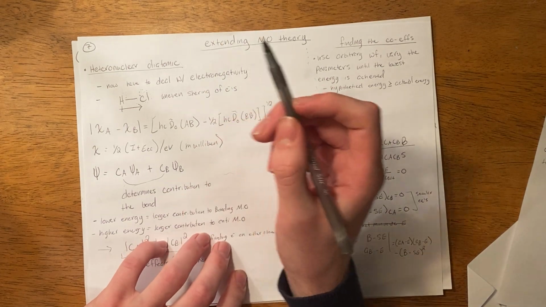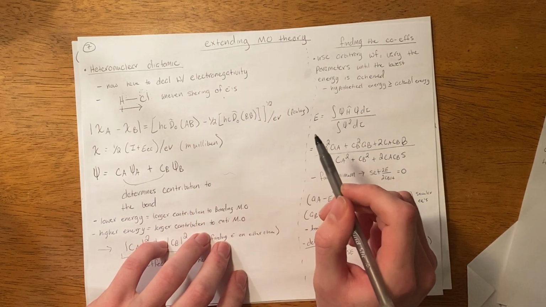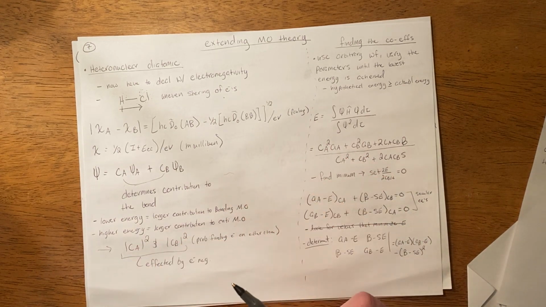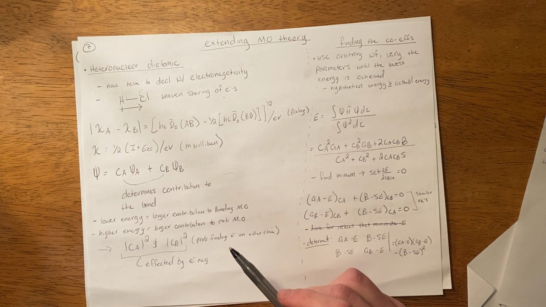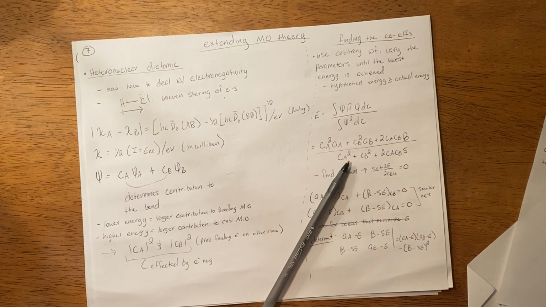Okay, so extending MO theory, we're looking at heteronuclear diatomics. So now we have to deal with electronegativity. This is the uneven sharing of electrons. We have 2 different ways to look at this, the Pauling and the Mulliken. Basically, this describes the idea that some atoms have higher electron affinity, and therefore they are more stable, having higher amounts of electron density surrounding them.